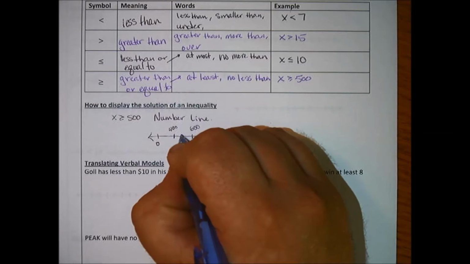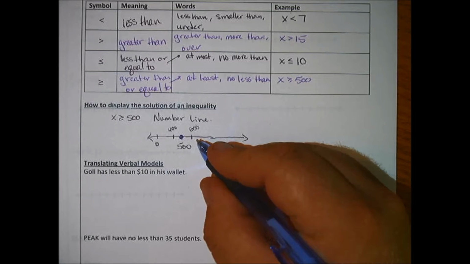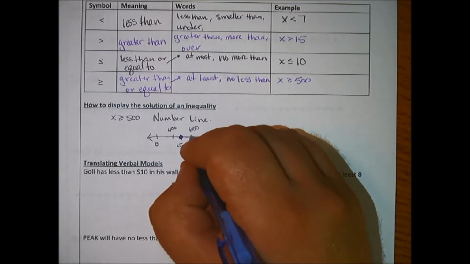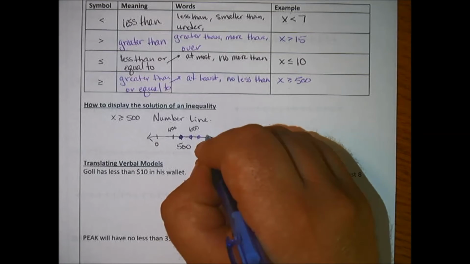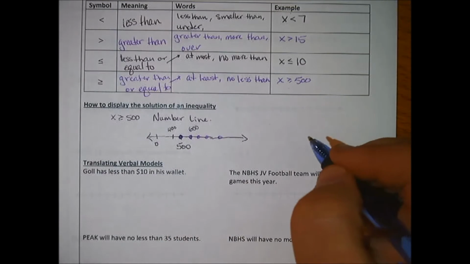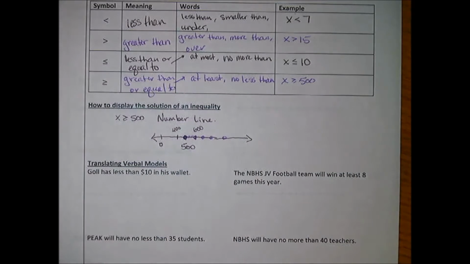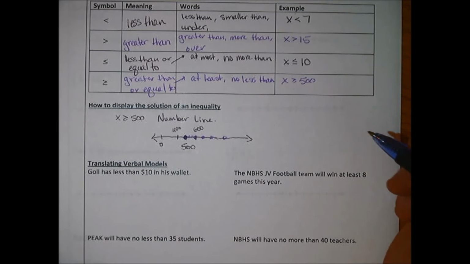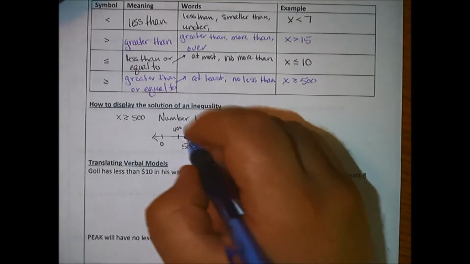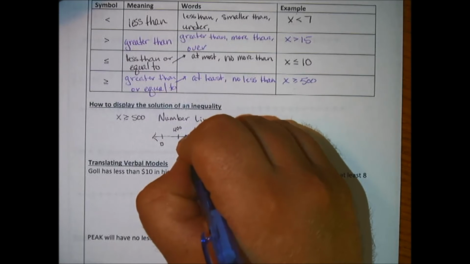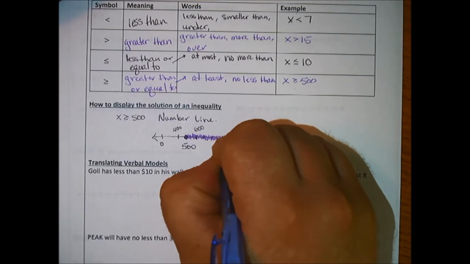So, like I said, I could have 500. That could be one answer. Okay. Well, 600 could also be an answer because it is bigger than 500. So could even bigger numbers. Okay, they could all be answers. And even anything in between here. All right? So we have a real nifty way to display these answers, and it's to shade the number line all the way over here.